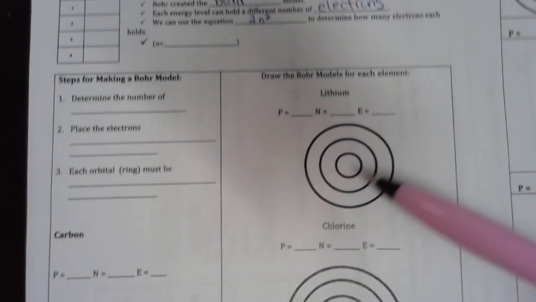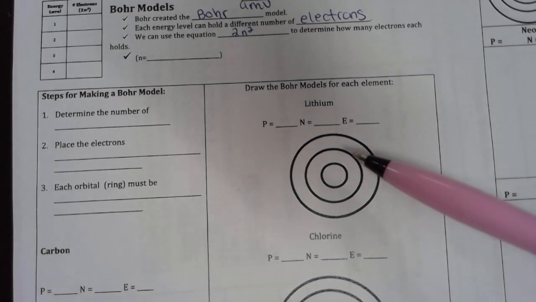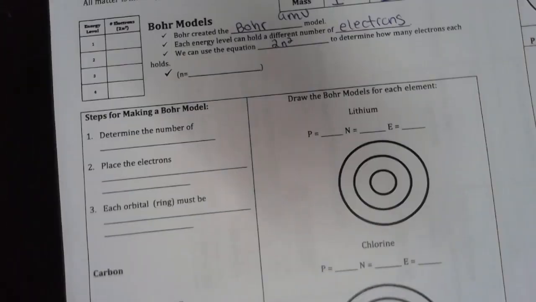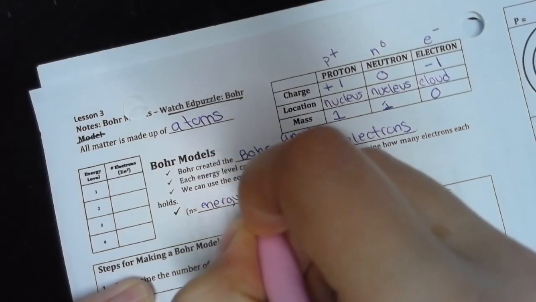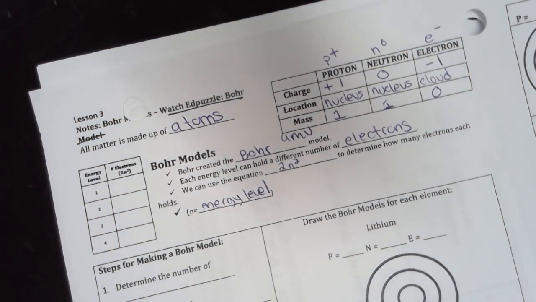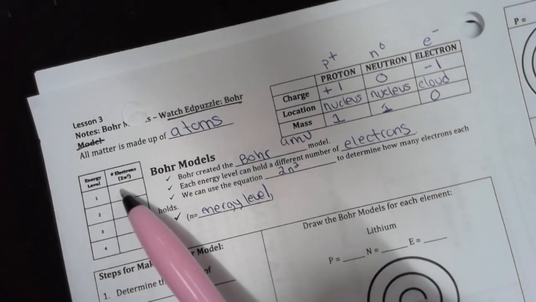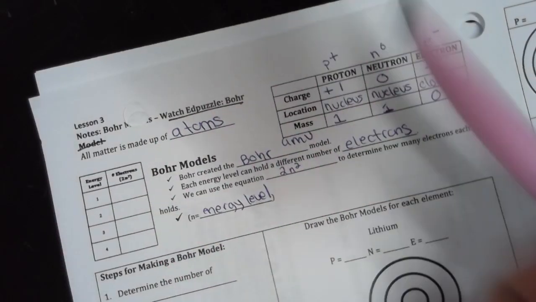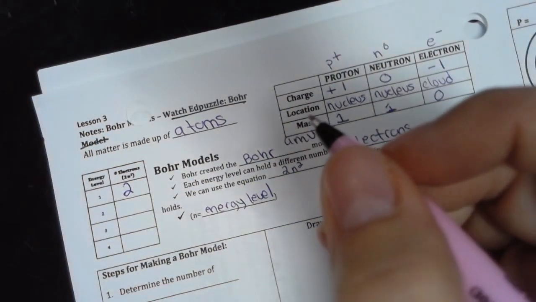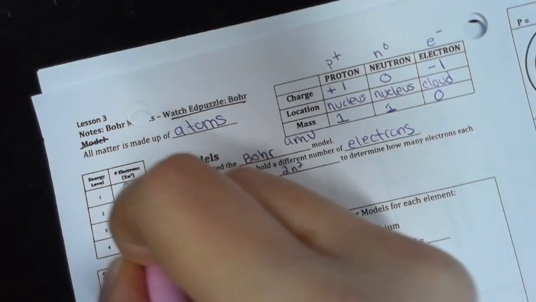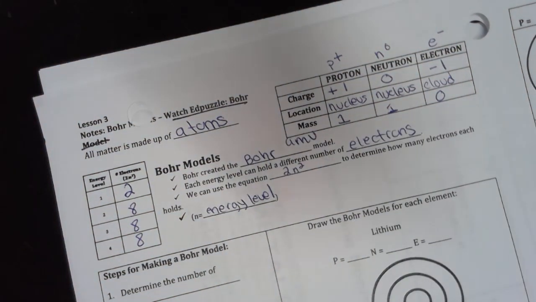This is what we're going to be creating, a Bohr model. I think a lot of you have done this before. Every level is going to hold a different amount of electrons. N equals the energy level. Okay, so for your purposes for the intro, remember that the first energy level gets 2 and the rest get 8. Okay, just for now, intro, remember that.